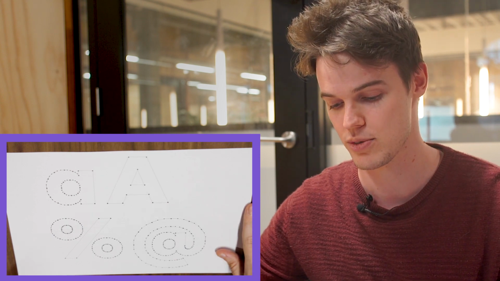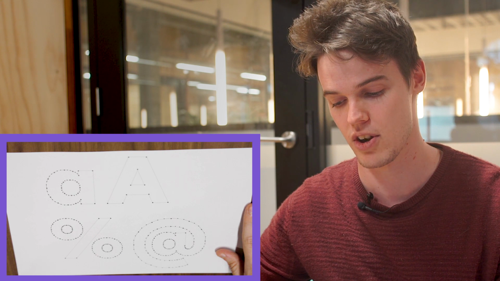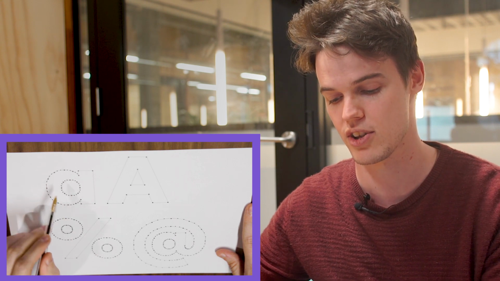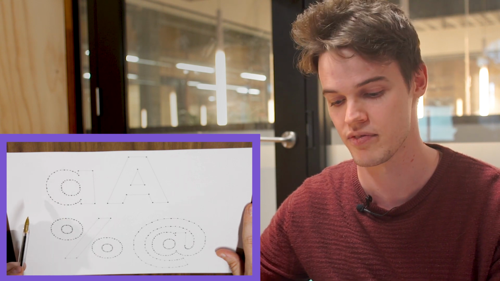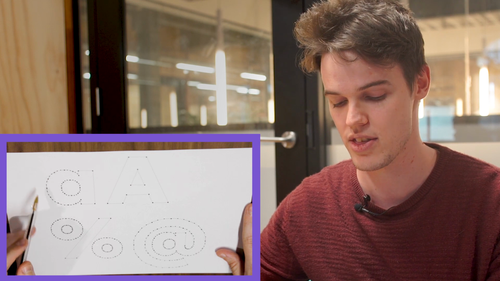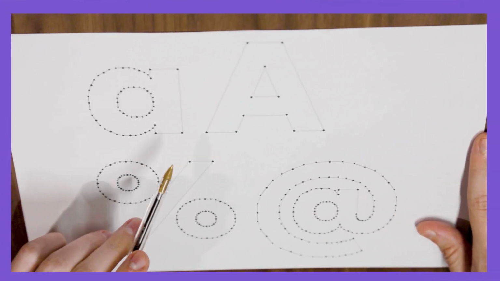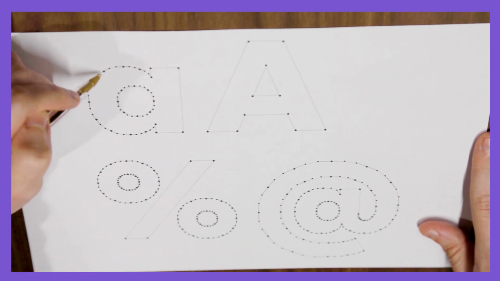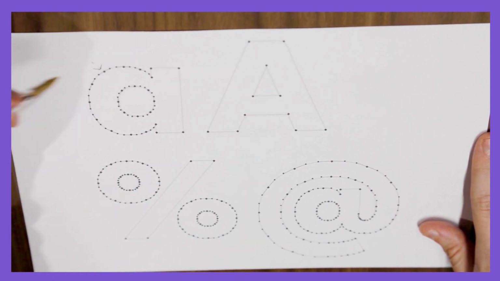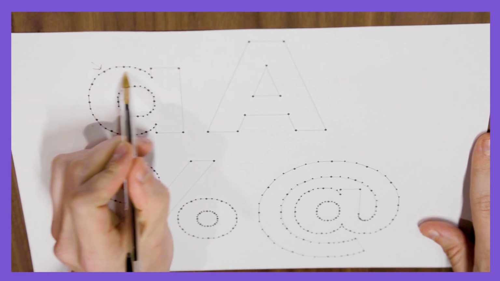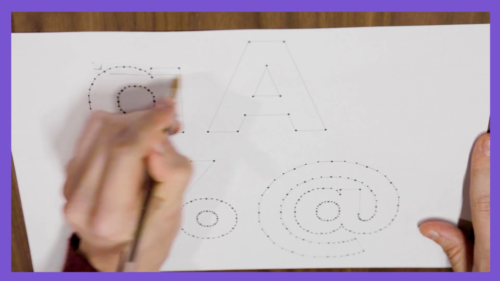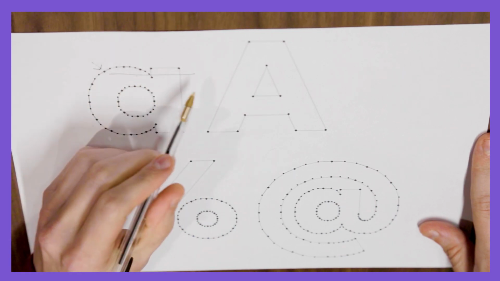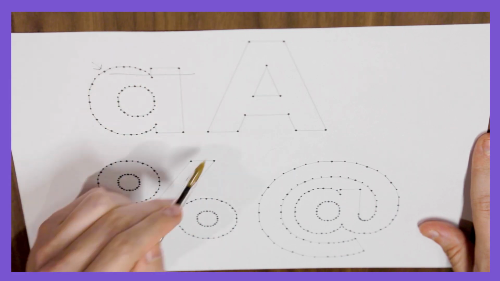The problem is we need to separate the vertices and work out which of them belong to which character. The method we currently use is a user threshold, X and Y. If this was our first vertex here, any other vertices within X distance from that are included in this vertex shape.